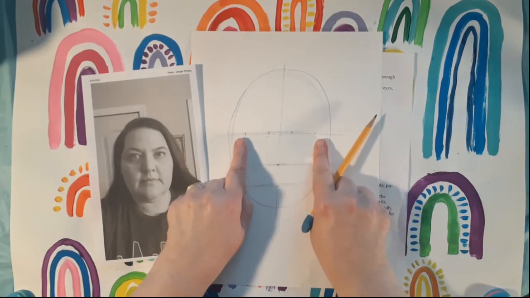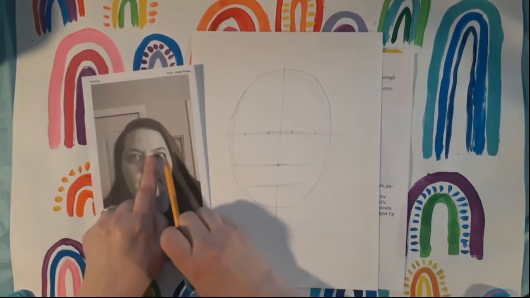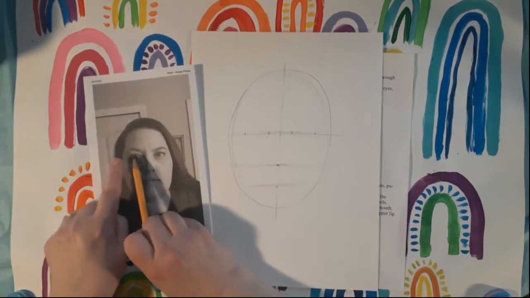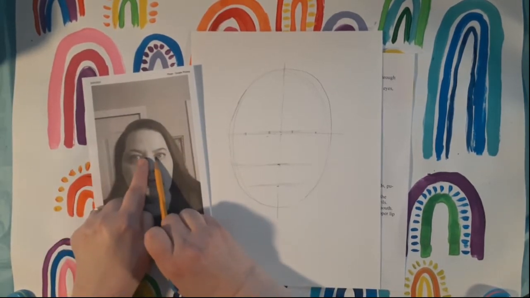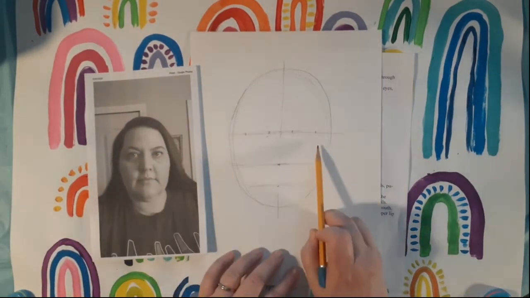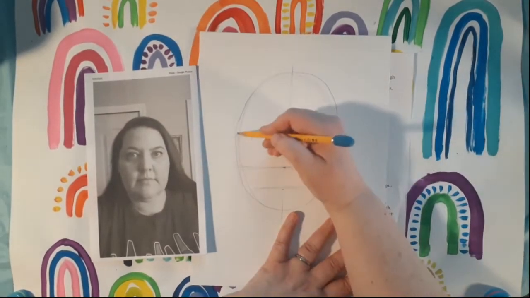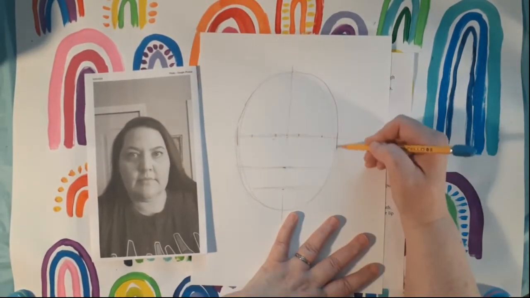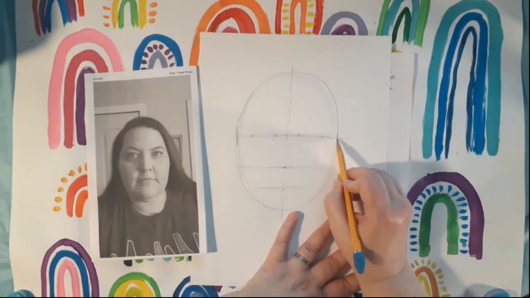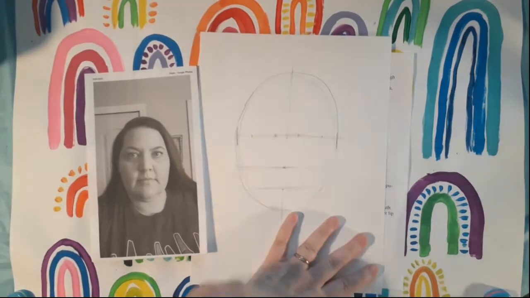Also on the sides, it's about an eye length as well. If you were to measure an eye length, it'd be about the same on the sides as well. So there should be an eye length in between and an eye length on each side. You want to pay attention to that when you are trying to figure out where your eye is going to be. So here's the side of my face. This is about an eye length, eye length, eye length, eye length, and about an eye length.